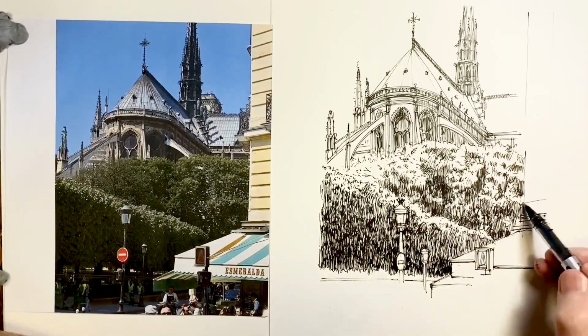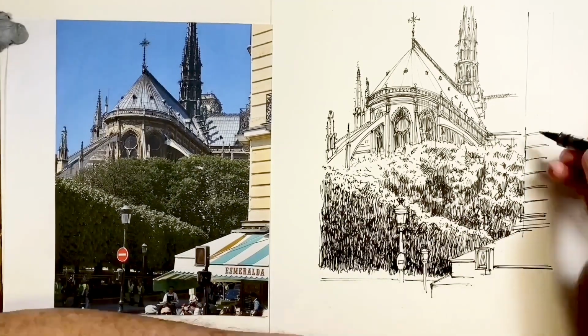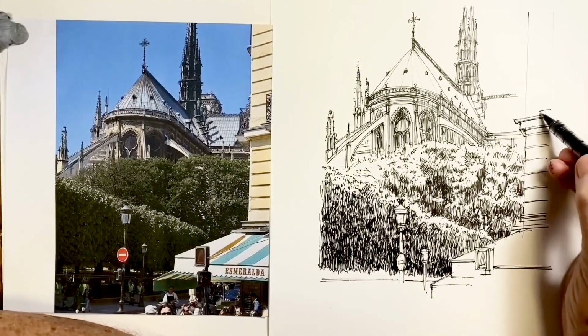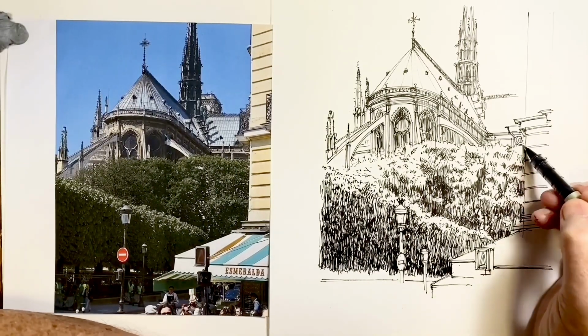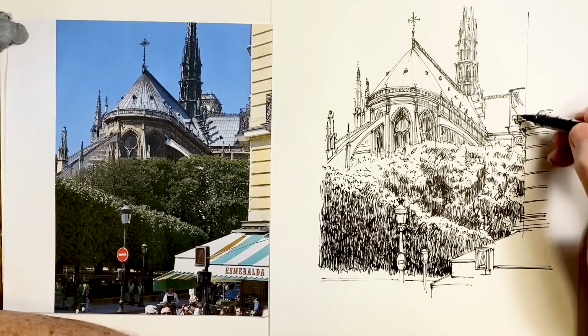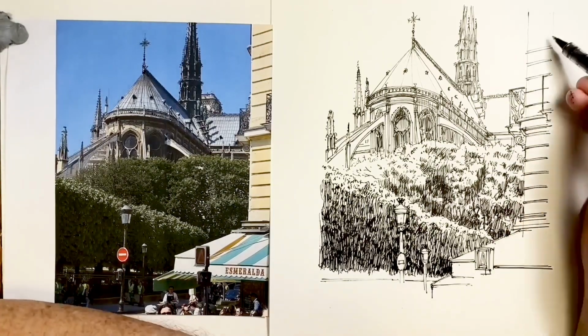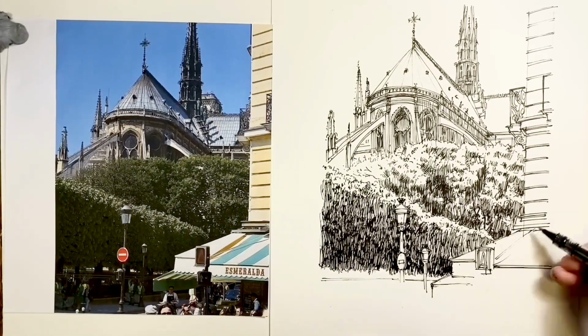Very gestural with the shading here, and now some detail on this foreground building. With these lines, it's important to get the perspective right. As they go higher from eye level, the perspective angle slightly increases, and that's the sort of detail we need to make sure we capture. Doesn't have to be much, but it has to be a little bit.